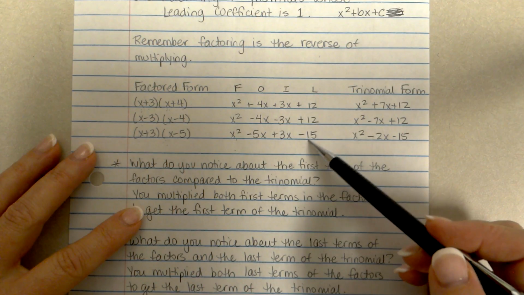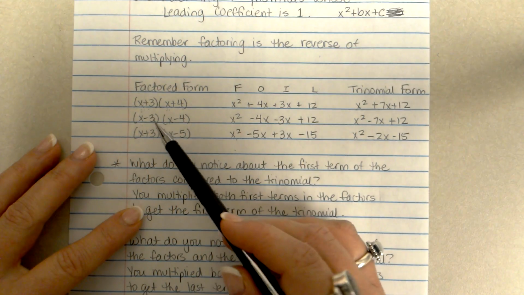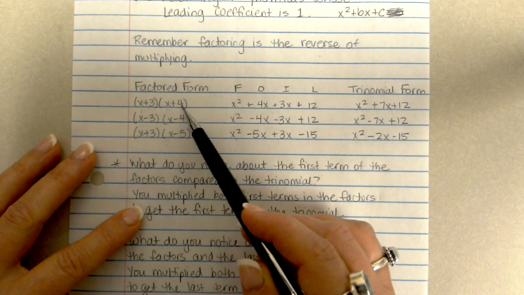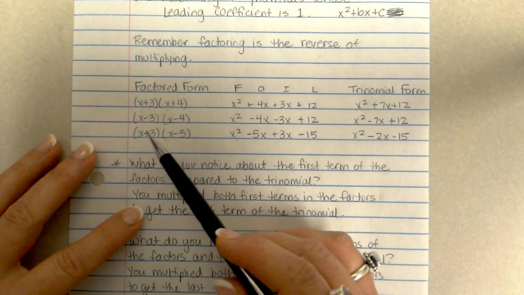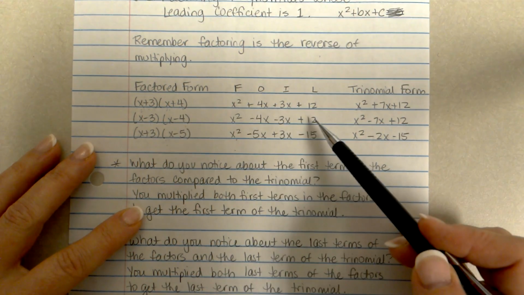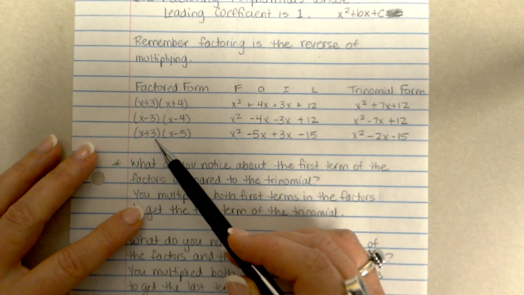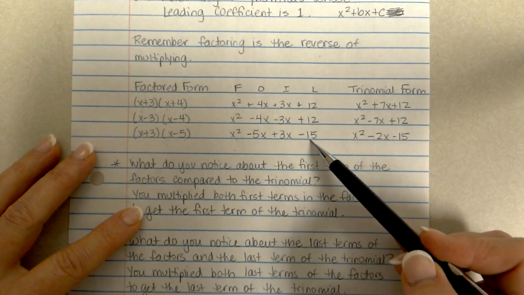Let's look at the last term. The last term is always multiplied. 3 times 4 gave us 12. Negative 3 and negative 4 also gave us positive 12. Positive 3 and negative 5 gave us negative 15.